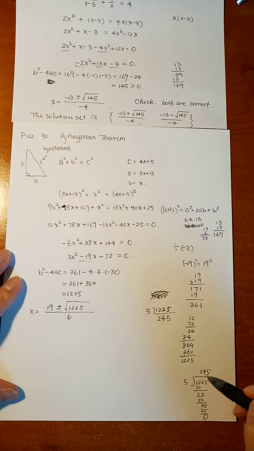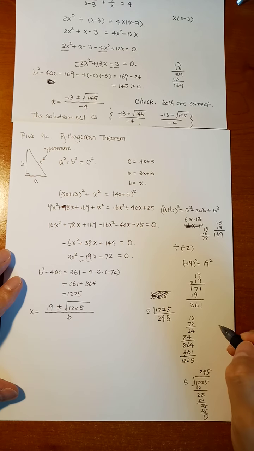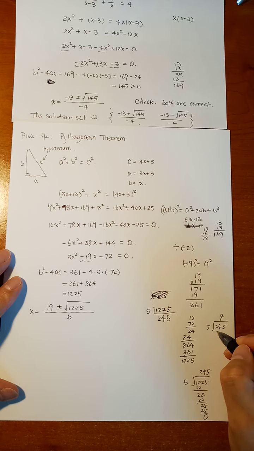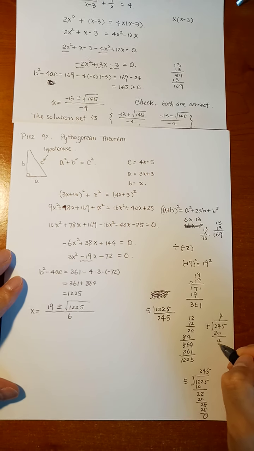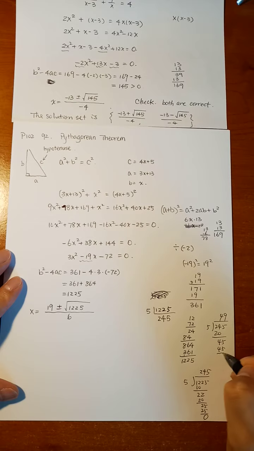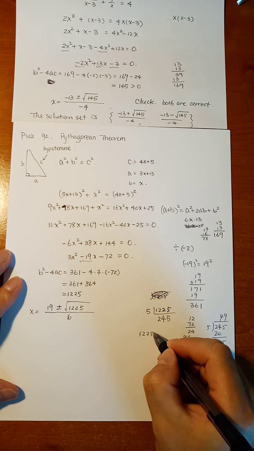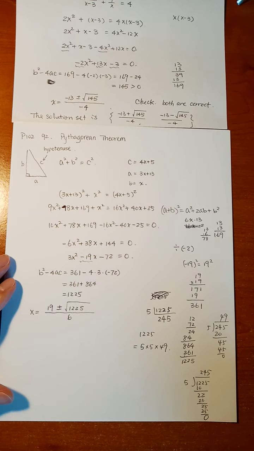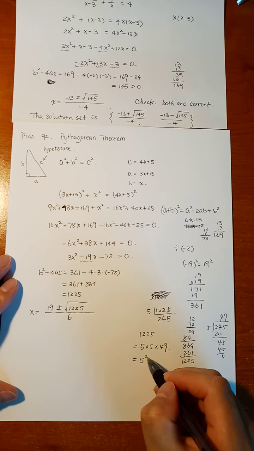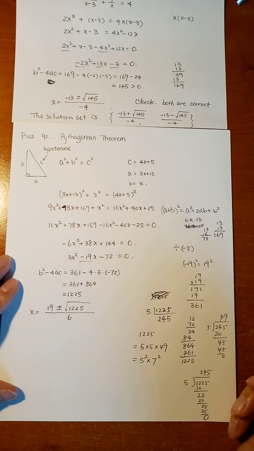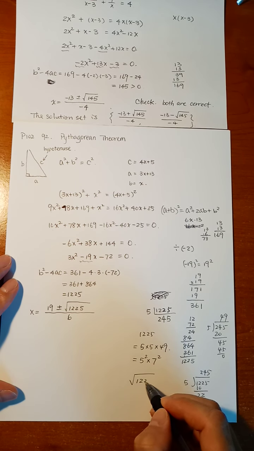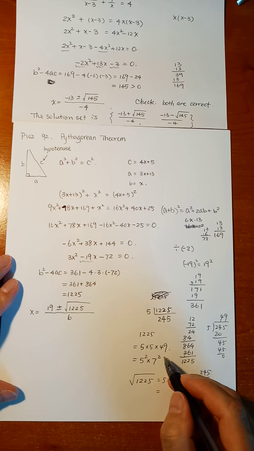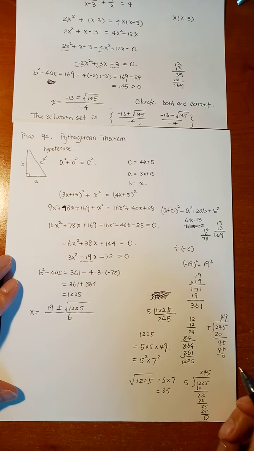Okay, so this means 1225 is equal to 5 times 245. And then you continue. 245 is also a multiple of 5, giving 49. So 1225 is equal to 5 times 5 times 49. Now I know what it is. 5 times 5 is 5 squared, and 49 is 7 squared. So the square root of 1225 is going to be 5 times 7, which is 35.